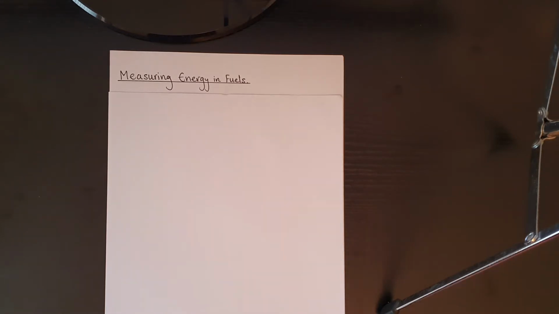But that aside, we want to focus on, regardless of the fuel that we're using, how do we quantify the energy that is actually released when they are burned? Because of course, as we've just said, some will release energy better than others, more efficiently. Some will release more energy, some will release less. So we want to be able to know exactly how much energy is being released. And we have an experiment and a formula that can help us work that out.